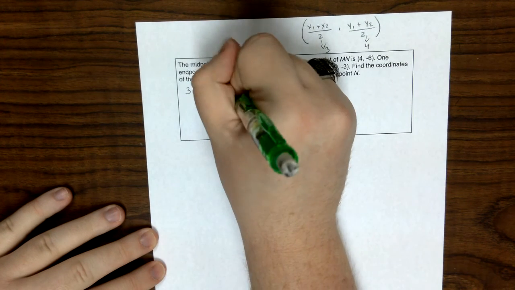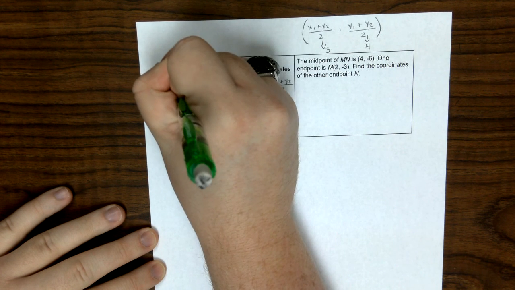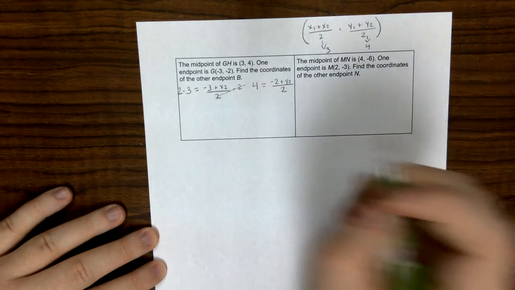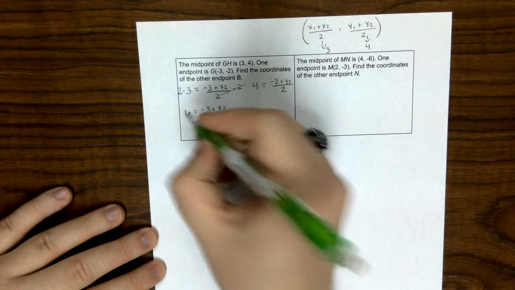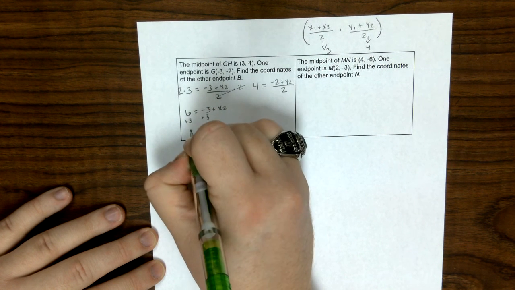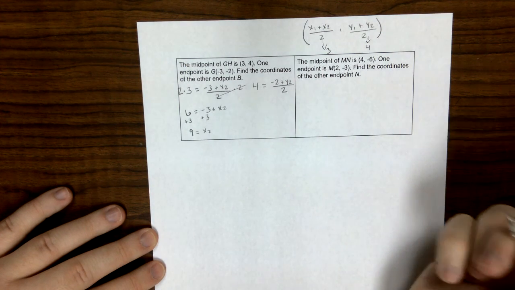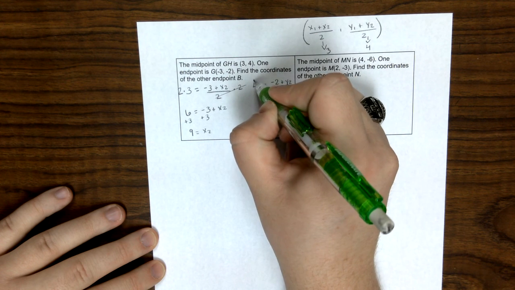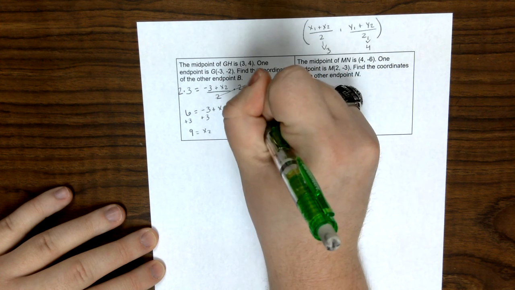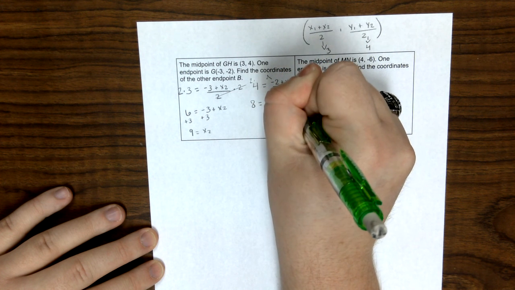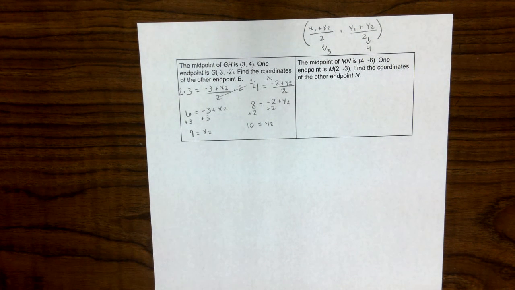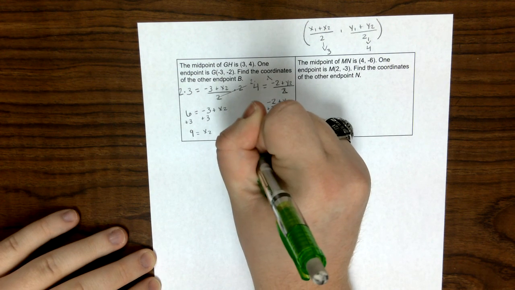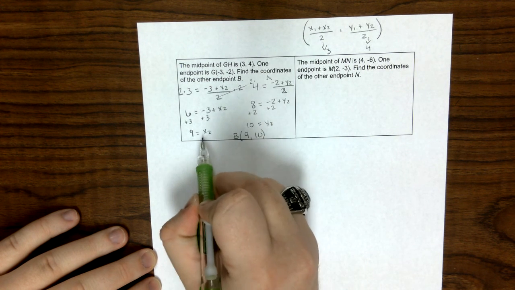So here's the easiest way you know how to do it. Multiply by the 2 on the bottom on this side and this side. And that makes those cancel out. That's going to be 6 equals negative 3 plus x2. That's an equation. We just solve it. So add 3. So 9 equals x2. Same thing over here. Times 2, times 2. That's gone. 8 equals negative 2 plus y2, add 2, 10 is y2. Now, I don't want you to leave it like that because I want the coordinates. You have to write your answer as an ordered pair. So B has the coordinates 9, 10. And make sure you put them in the correct order. X first, then Y.